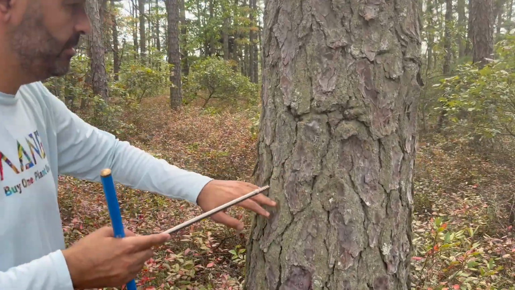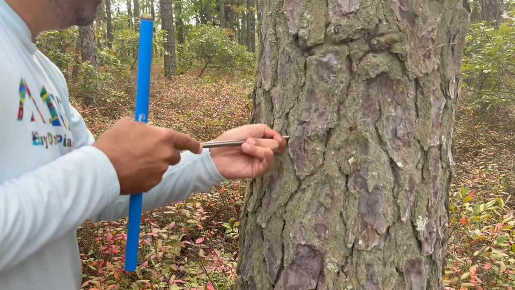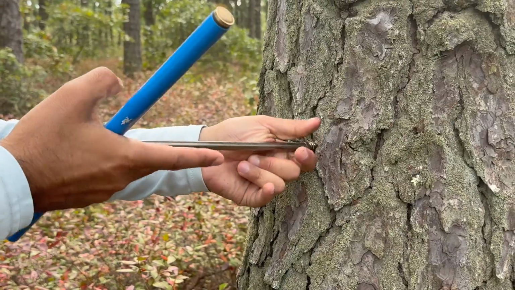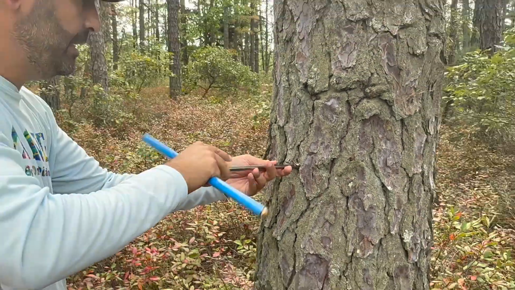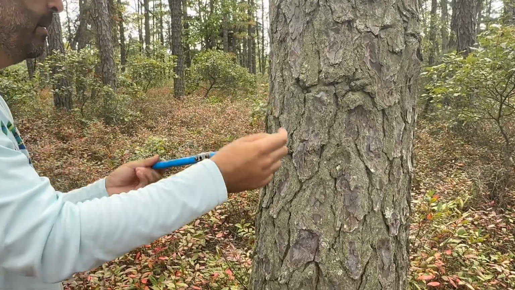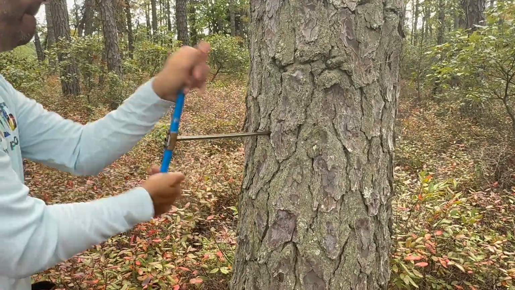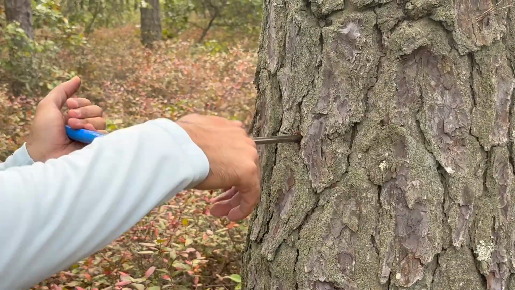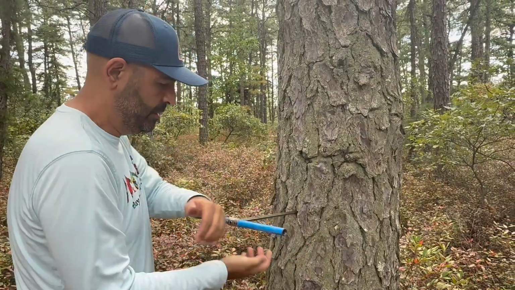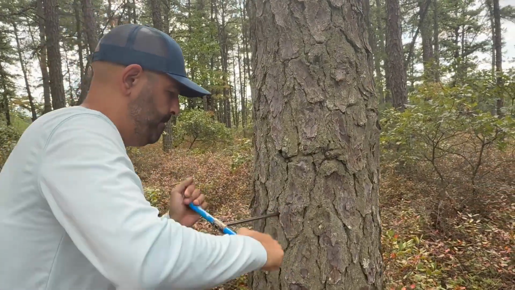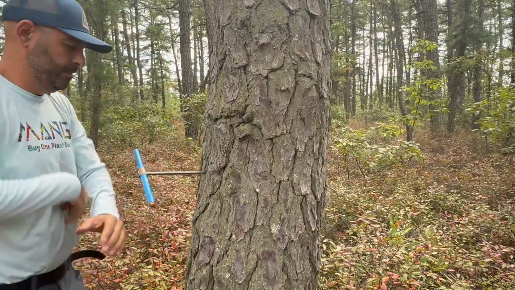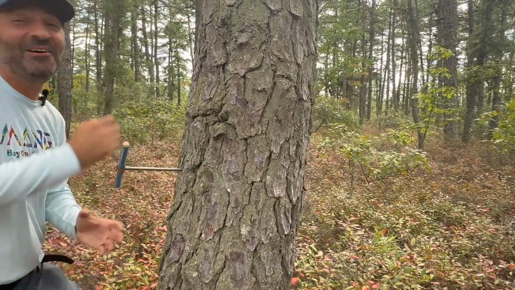So we find a spot where there isn't a lot of thick bark, put a little pressure and turn, and it'll catch in the wood by itself. See, you don't even need me holding it anymore, and then kind of turn and go. Now, in order to age the tree, we try to get to the center of it. As you go deeper, it gets a little harder to turn.